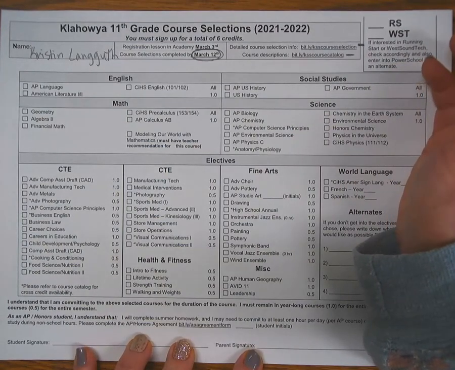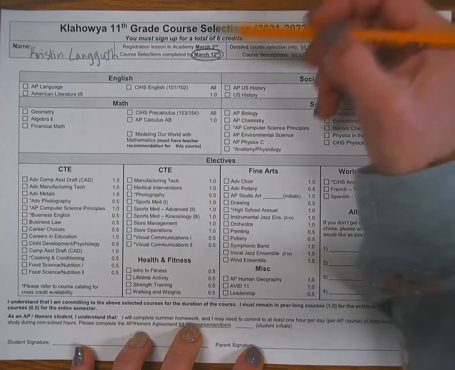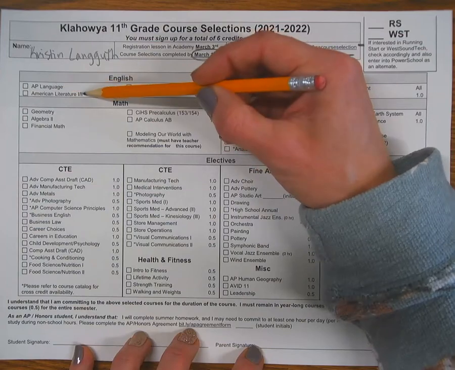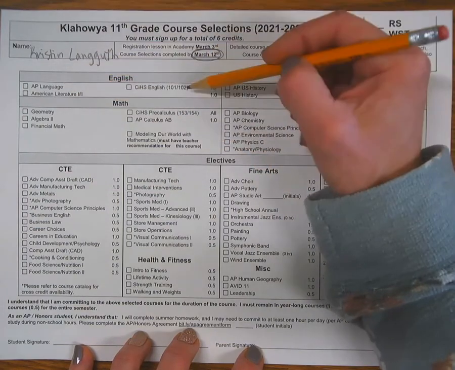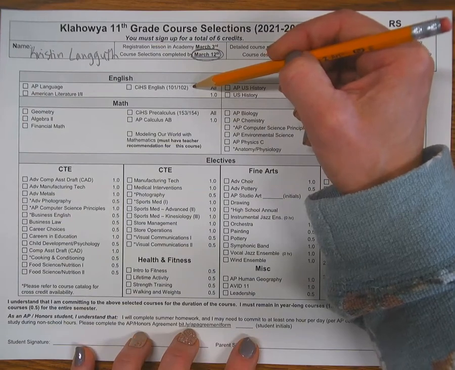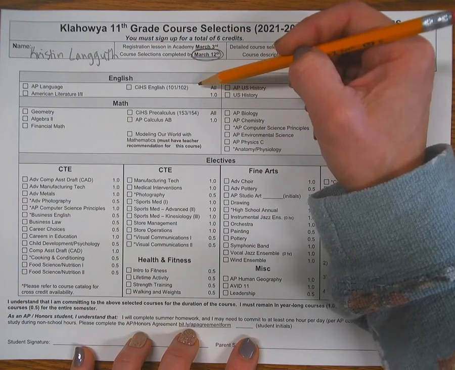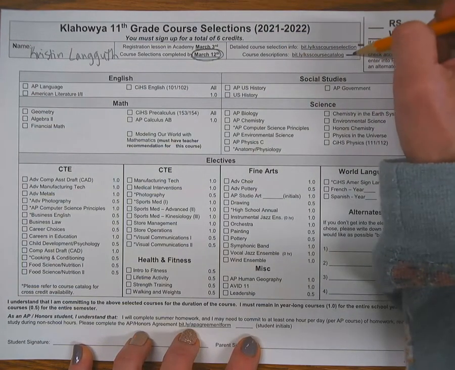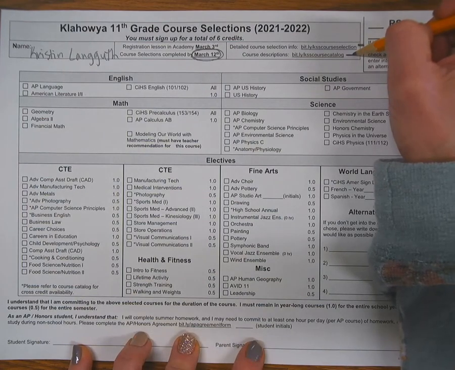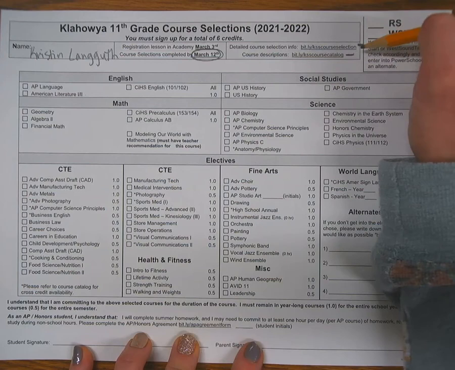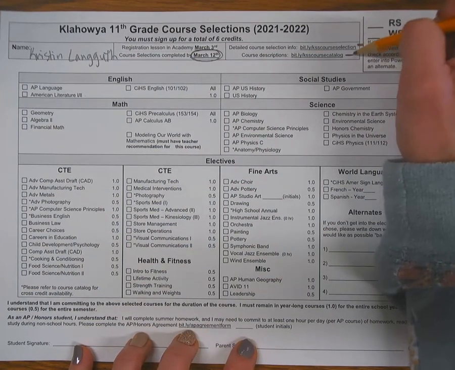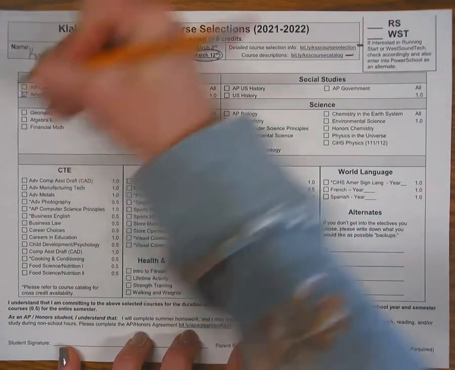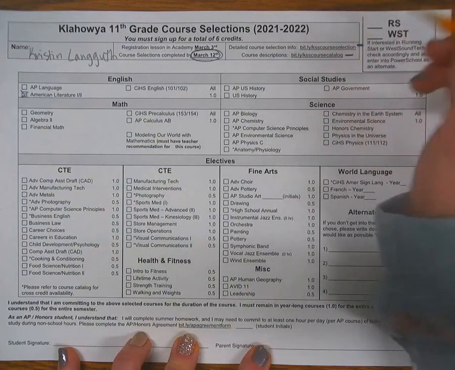Okay, when you're selecting classes, you have some things to consider. So let's talk about English. First of all, you have three choices: AP, AP Language, American Literature, and College and the High School English. I really want to stress the importance of understanding what the difference is between AP, college and the high school, CTE dual credit. And on our website, we have different videos to show all the different ways you can earn college credit while in high school. So check that out. I'm looking at my course recommendation, and my teacher recommended American Lit. I think that's a great class, good fit. I agree with my teacher's recommendation. I'm going to sign up for American Lit.